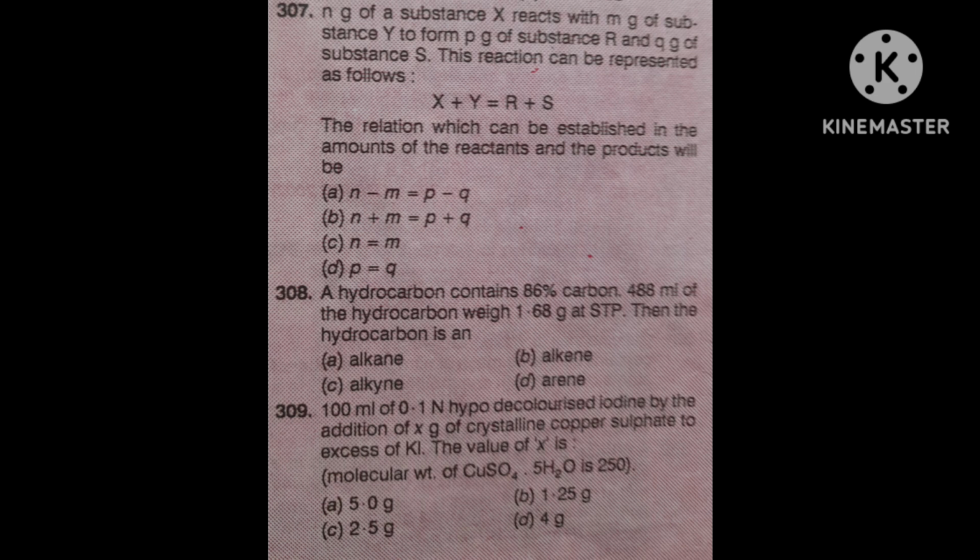Correct? The question is just conceptual. A hydrocarbon contains 86% carbon. This is important. 488 ml of the hydrocarbon weighs 1.68 gram at STP.